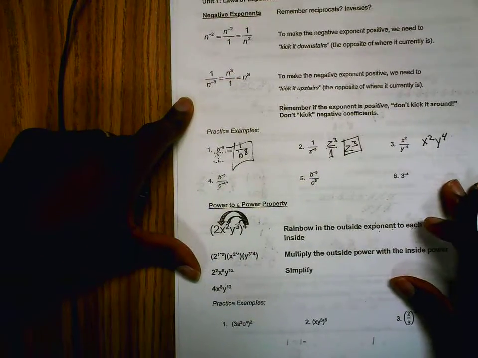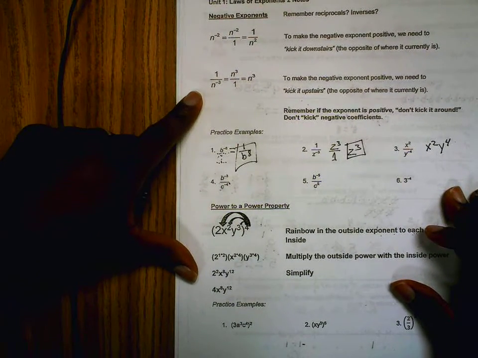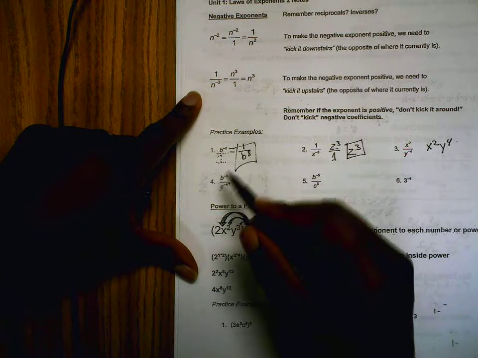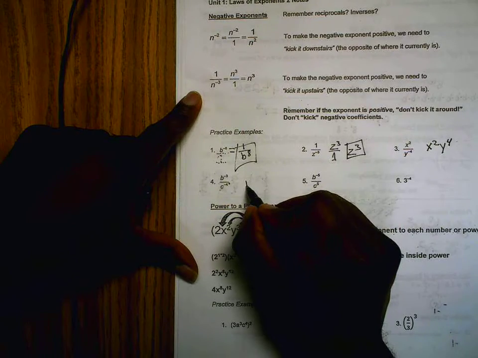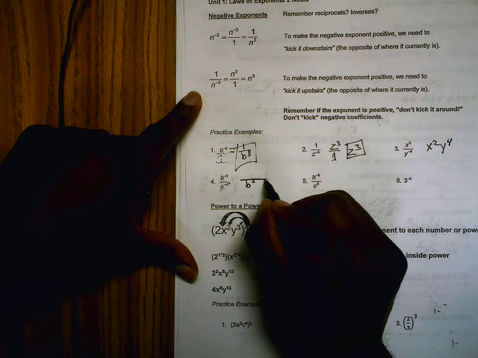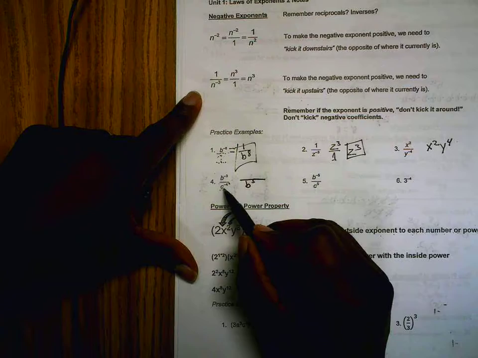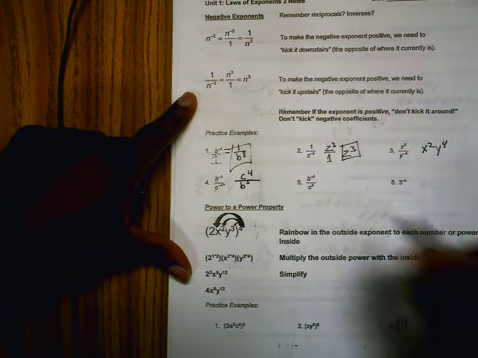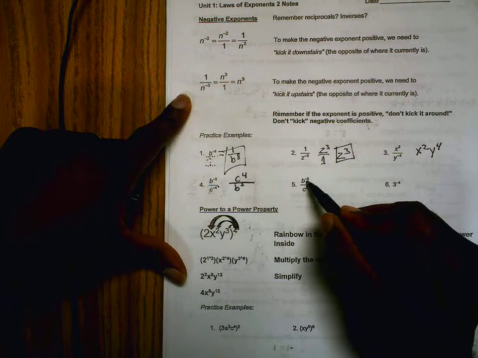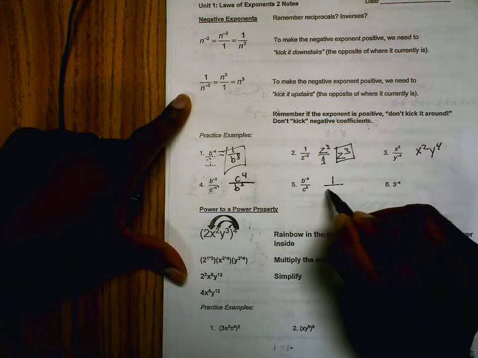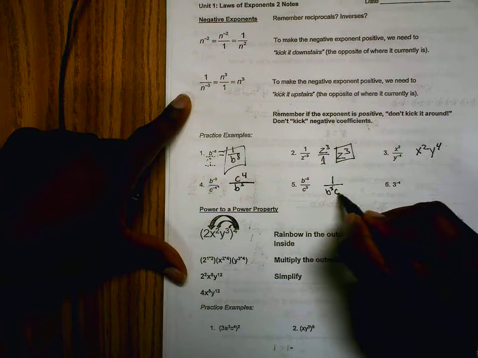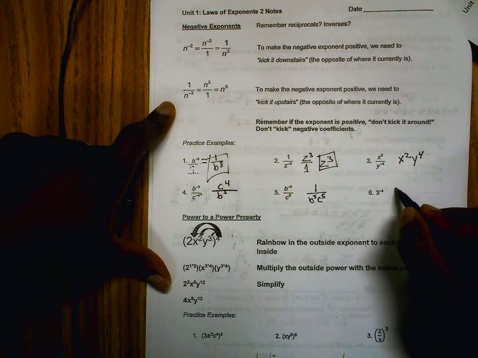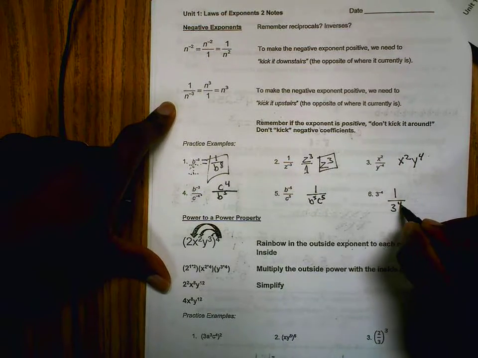Over here, this is a tricky one. They give us two negatives. So they're basically just going to flip-flop, right? Because now we have to get rid of this negative, so it's going to be b to the third power on the bottom. And we have to get rid of this negative 4, so it's going to be c to the fourth power. Here, we have to get rid of the negative, and it's going to be 1 over b to the fifth power times c to the fifth power. And here we have the negative 4, so it's going to be 1 over 3 to the fourth power.